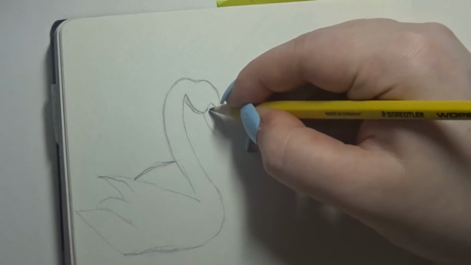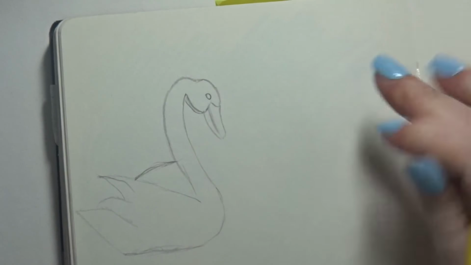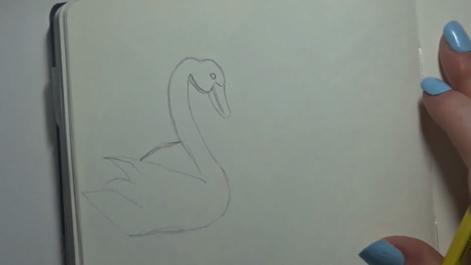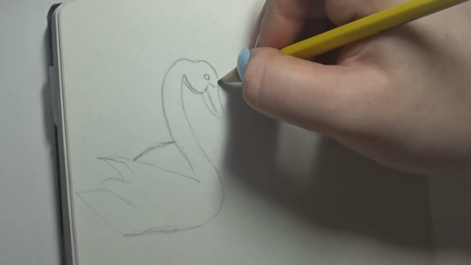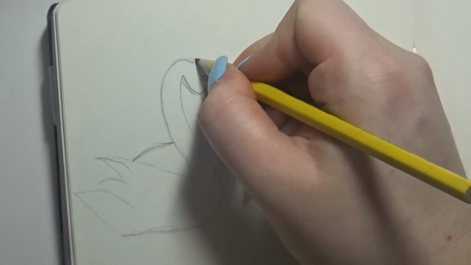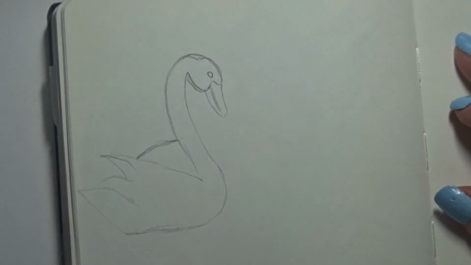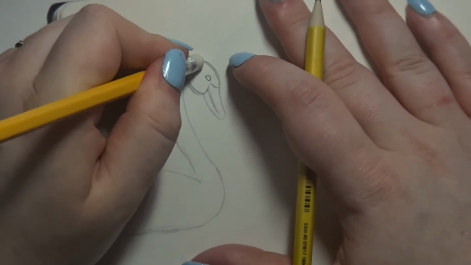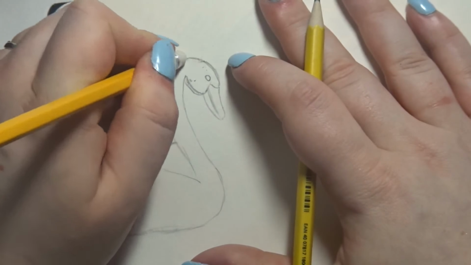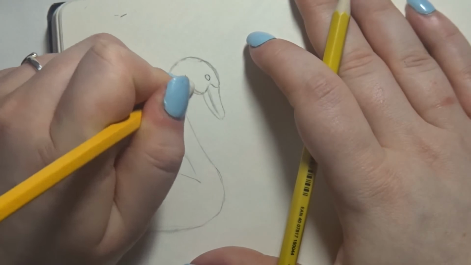Most of these drawings that I do in this series will be simple, because it's just practice, right? So I think that this is a little bit too, it should be more rounded like that. Don't be afraid to rub out, although I don't have very good rubbers at the moment. Like small ones. Well, I do, I just can't be bothered getting them out.